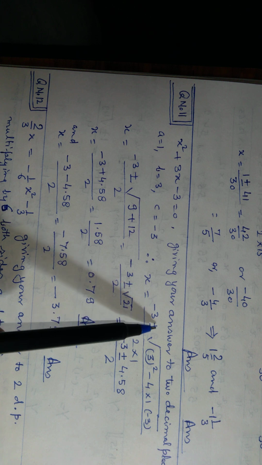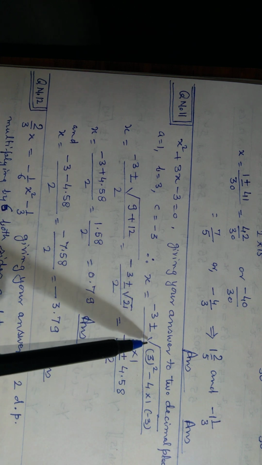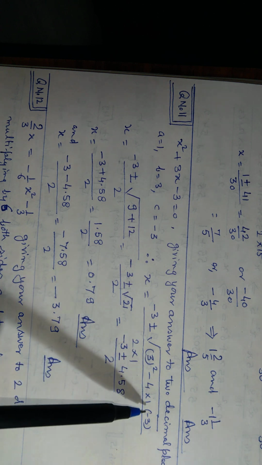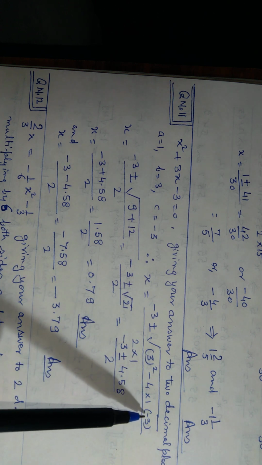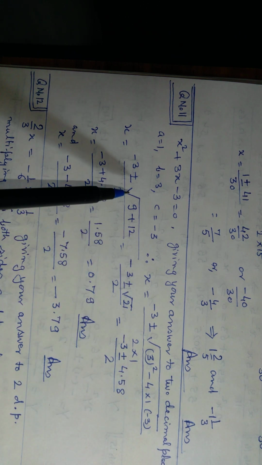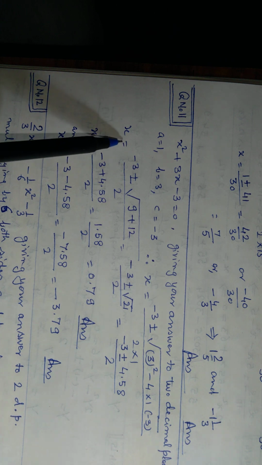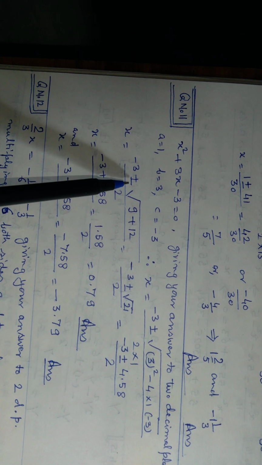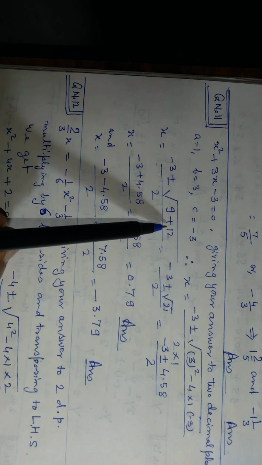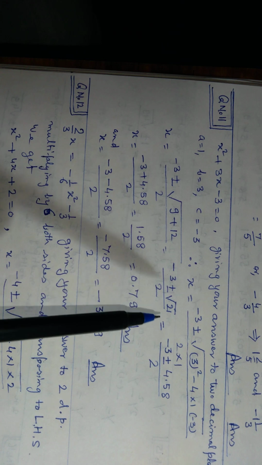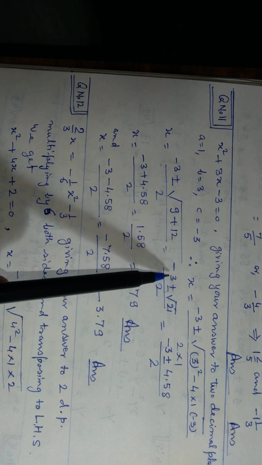That will be minus in bracket minus 3 plus minus square root, in bracket minus 3 whole square minus 4 into 1 into minus 3. So this minus and this minus will become plus here. So x will be equal to 3 plus minus root 9 plus 12, whole divided by 2.